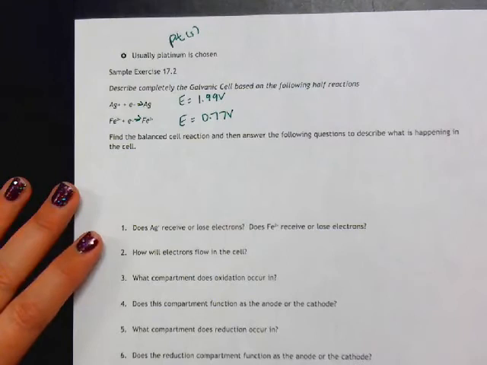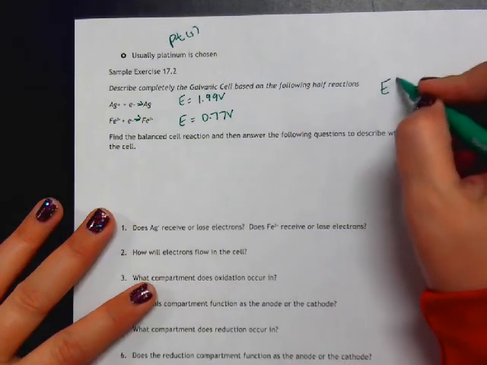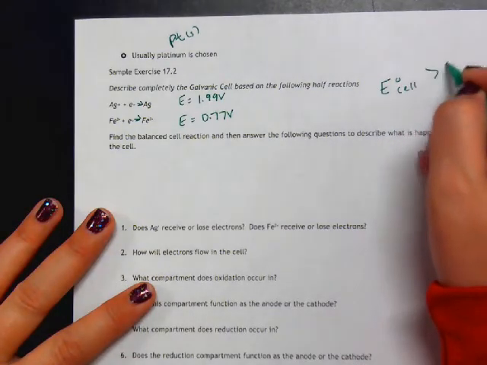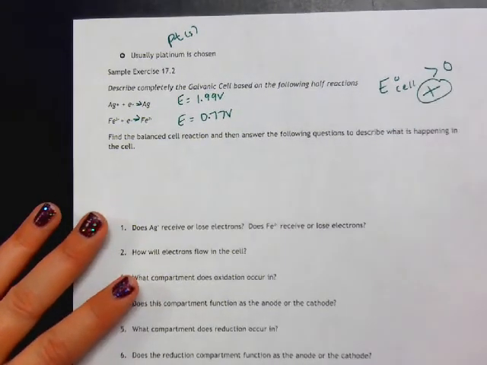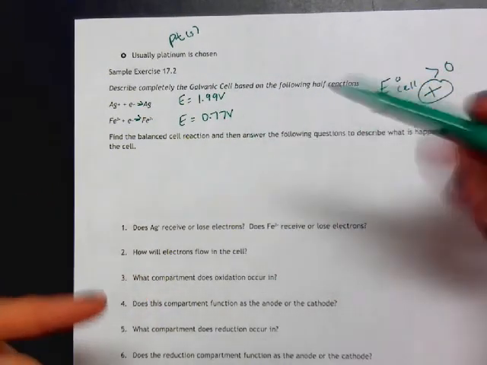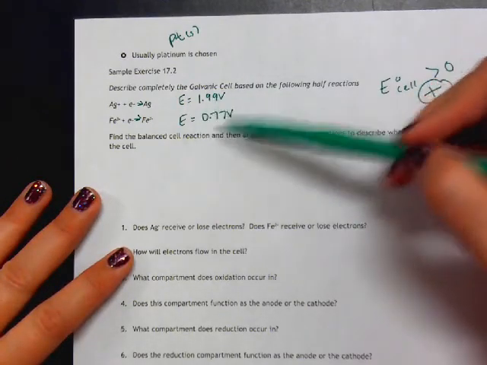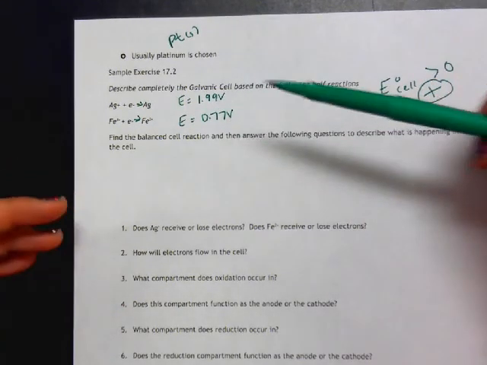Alright, so knowing that, we now have to determine what's going to oxidize and what's going to reduce. Remember, for our galvanic cells, our cell potential has to be greater than 0, so it has to be a positive answer. So the one that is going to oxidize, in order for the cell potential to be positive, when we change the sign, it still has to maintain a positive answer.